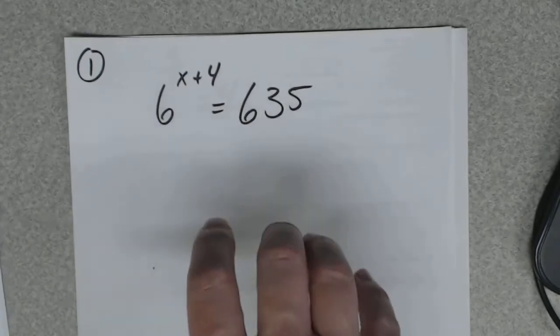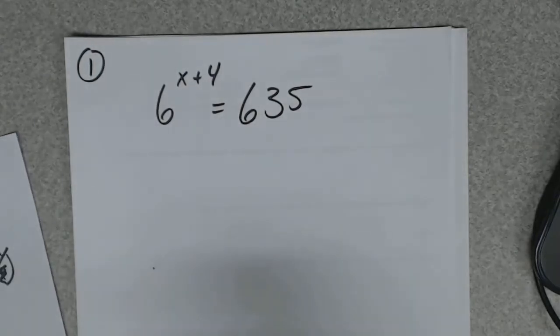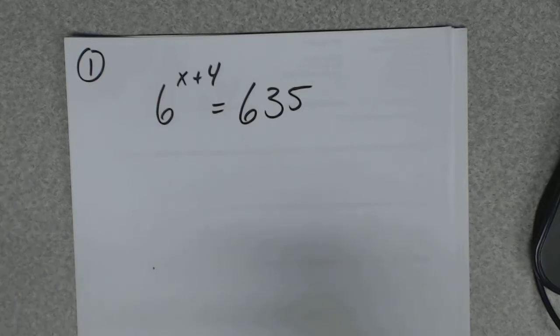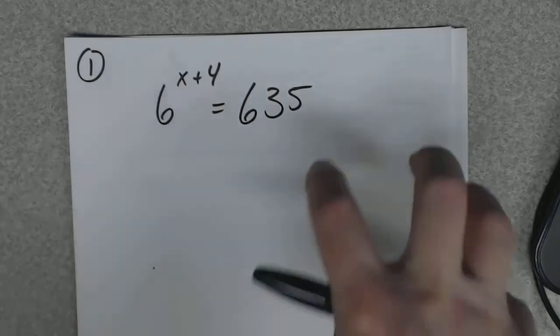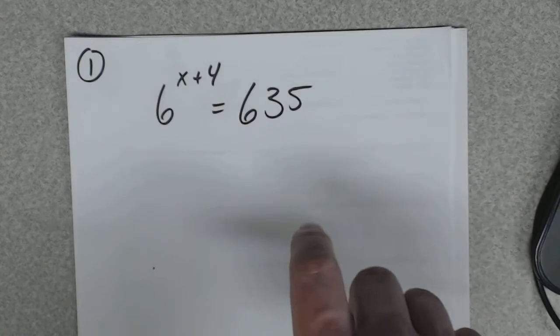It says solve the following exponential equation. Write your answer as both an exact expression and a decimal approximation rounded to 2 decimal places. So we're going to have two answers. One's going to be an exact answer with the logarithms. Then we're going to take that answer and plug it in our calculator and get a decimal approximation.